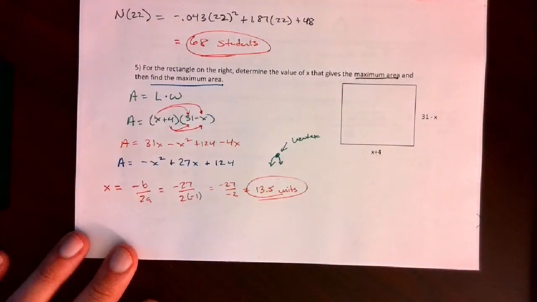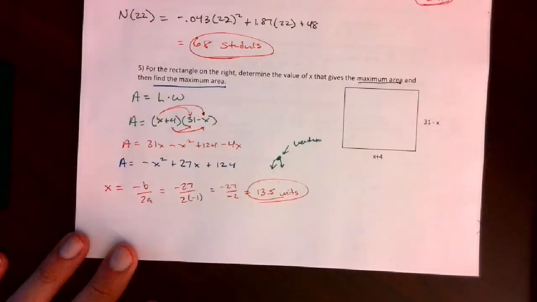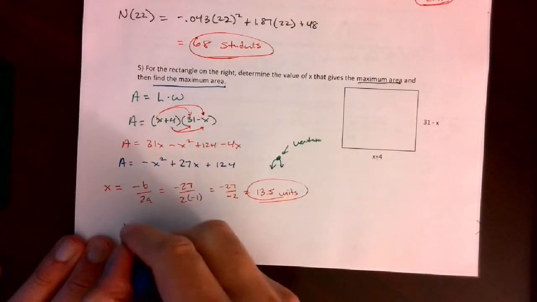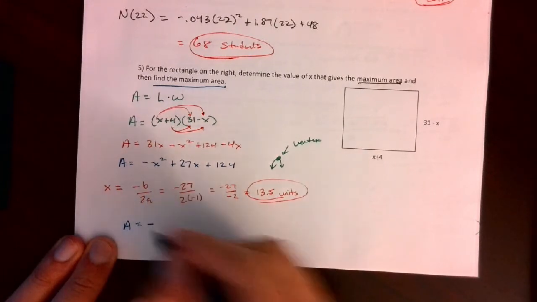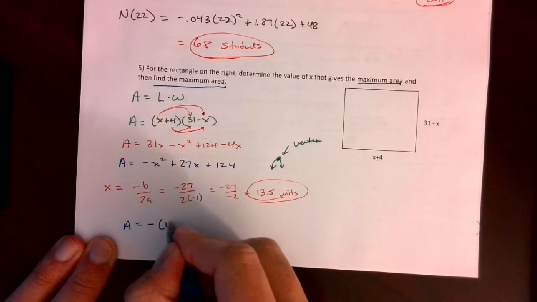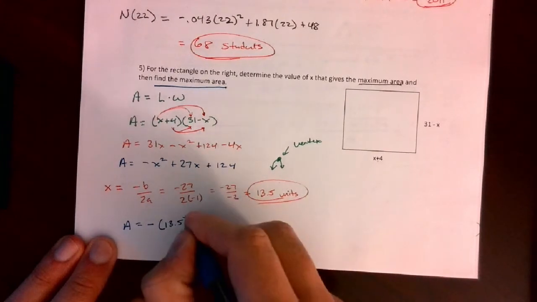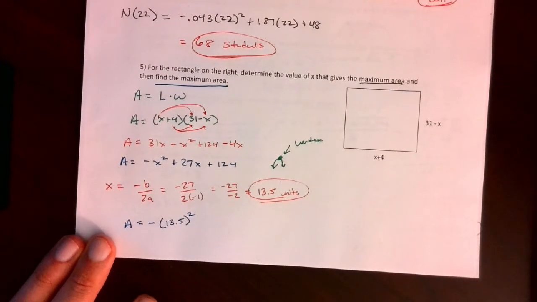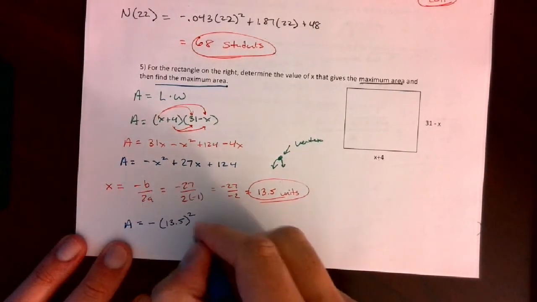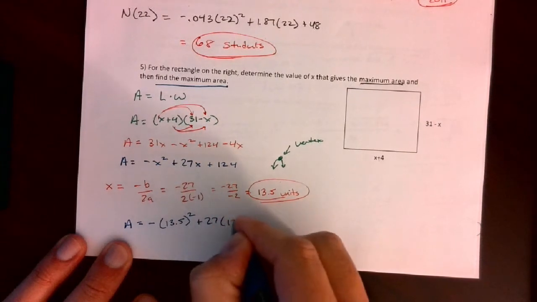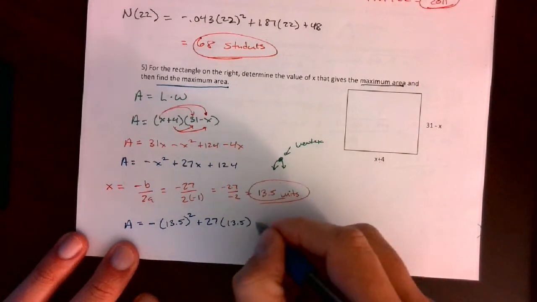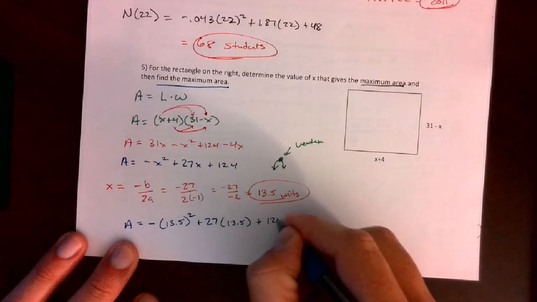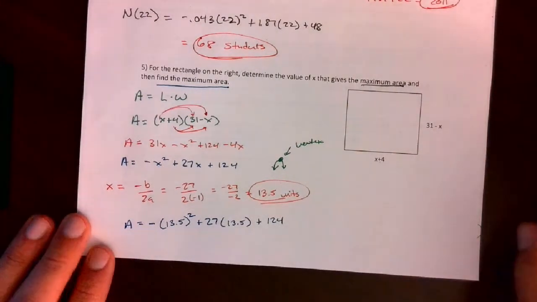Well, if I'm finding the maximum area, I'm using my area formula, and I'm subbing in 13.5. So we would have area is equal to, now this negative isn't getting squared. This negative is in front. X is getting squared, so it's negative, and then 13.5 is inside parentheses getting squared, and that matters. Don't put the negative inside. It'll change your answer. Plus 27 times 13.5, and then plus 124.